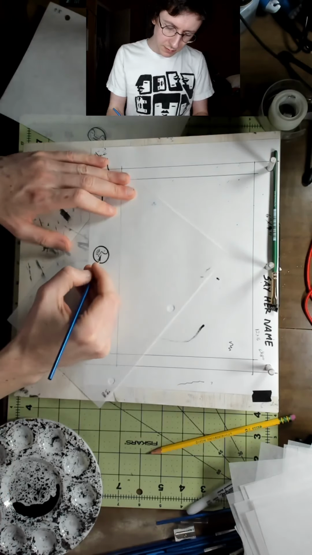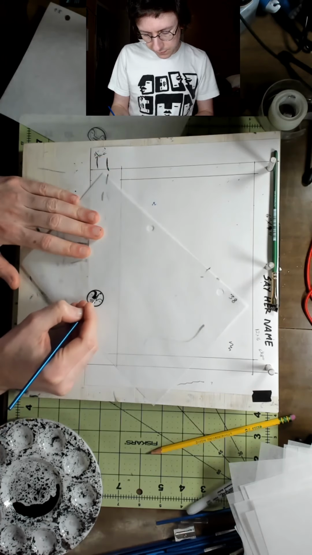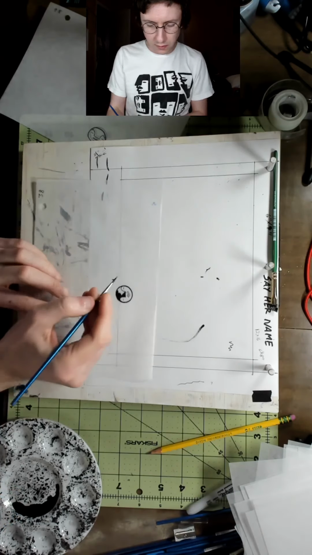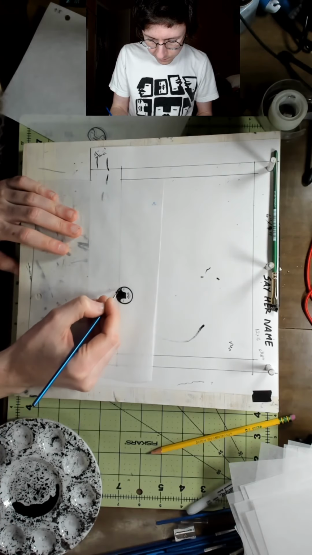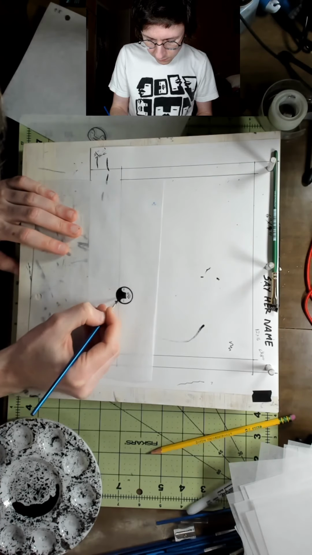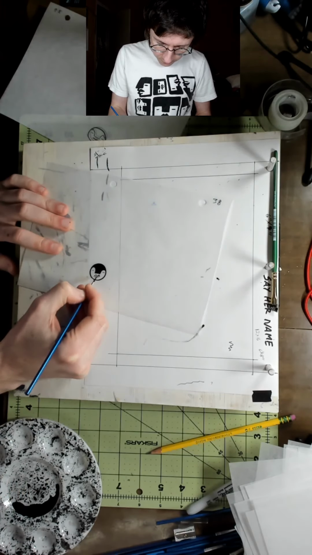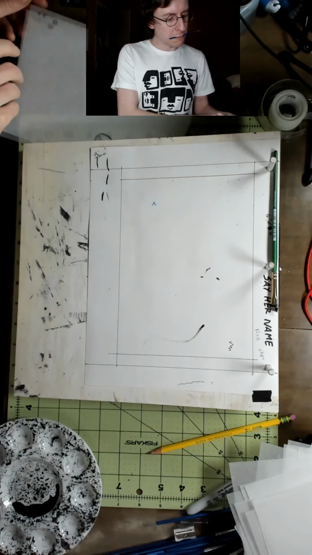Then I'll stack them and get ready for the scanning bit, and then I'll have digitized them and can play them back in succession, and you can see how the animation actually looks. Two more.